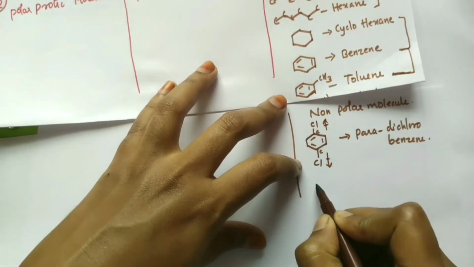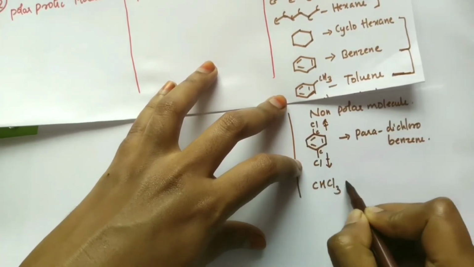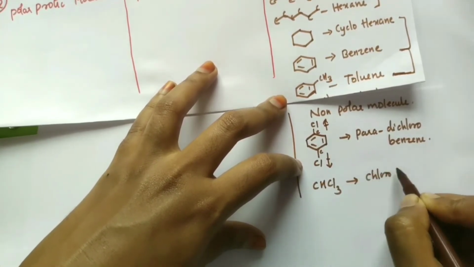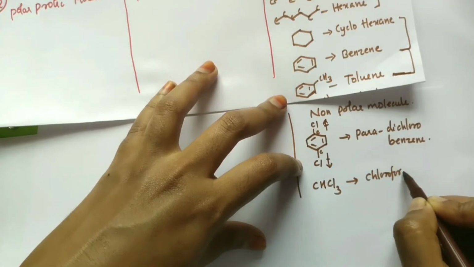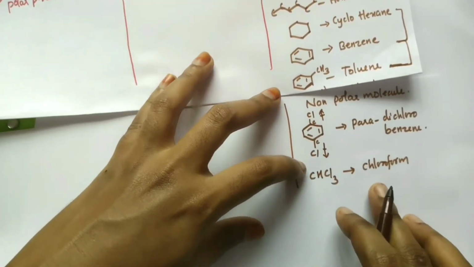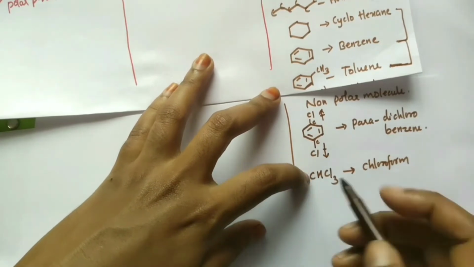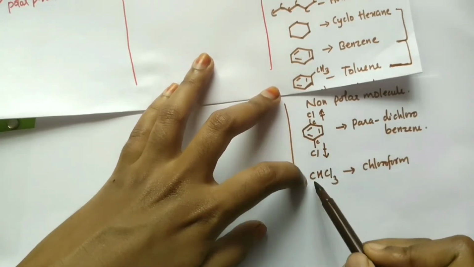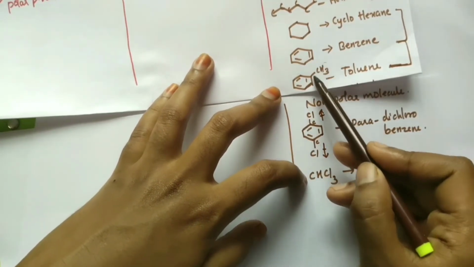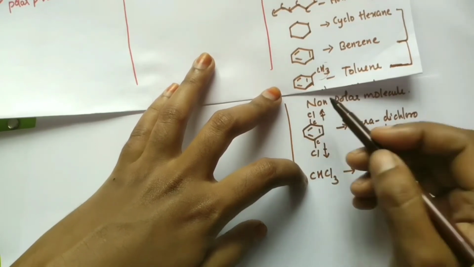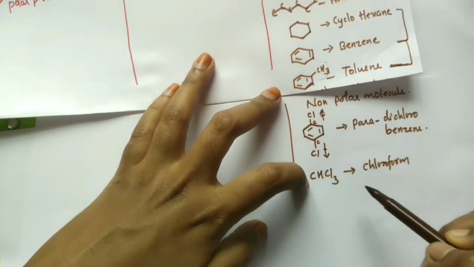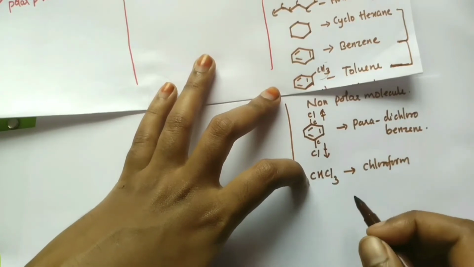And now CHCl3, chloroform, is a good non-polar solvent. Chloroform is also a good non-polar solvent. We also found CH3Cl, so think about that and make that CHCl3. It is also included in the non-polar molecules.